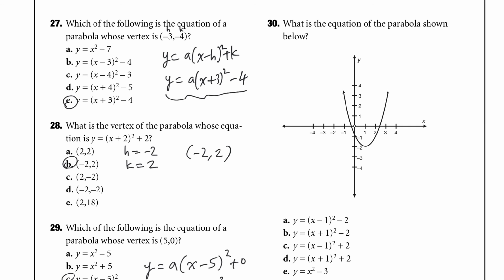What is the equation of the parabola shown below? We can see that the vertex is at 1, -2. So let's look for 1. So 1, that's 2, so that's not it. That's 1 and -2. A.